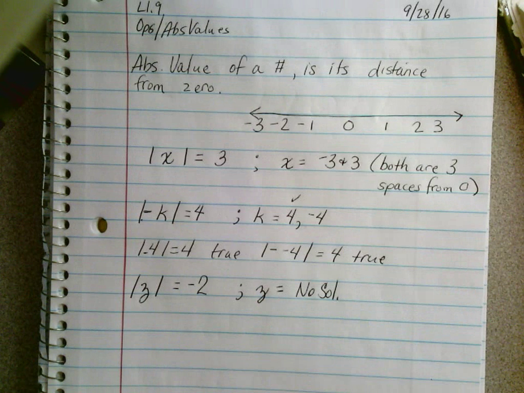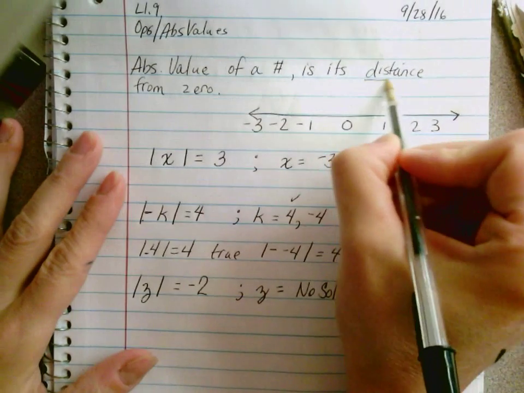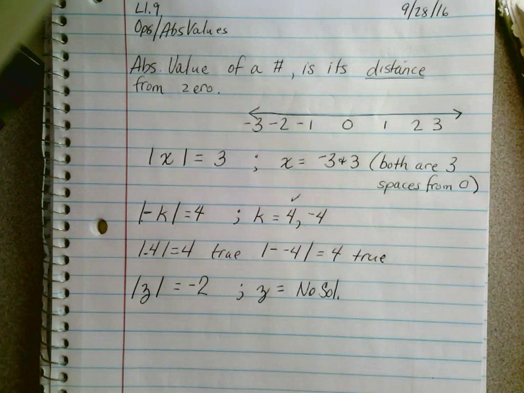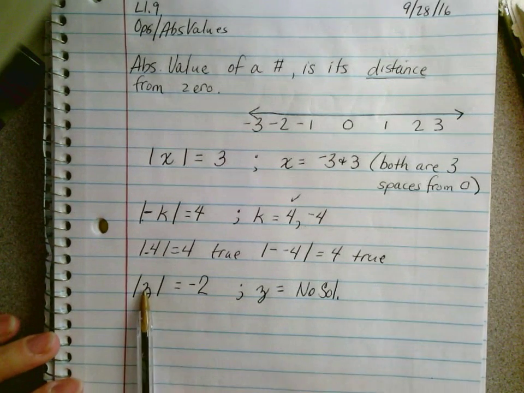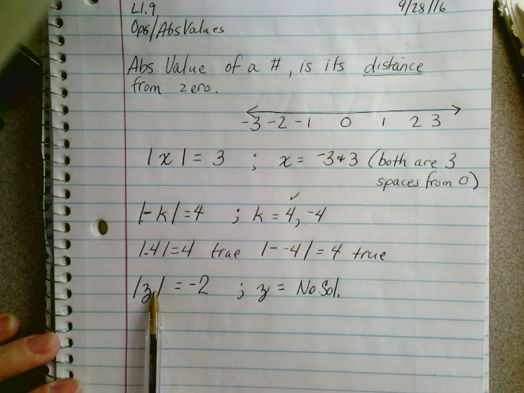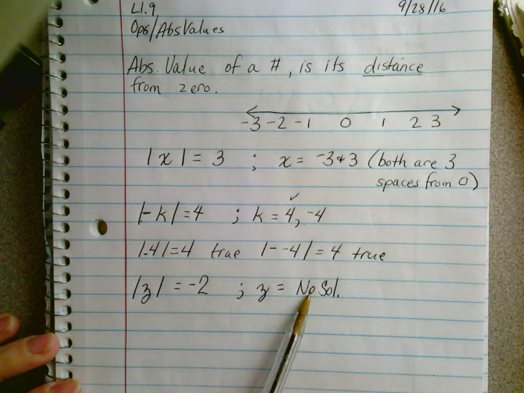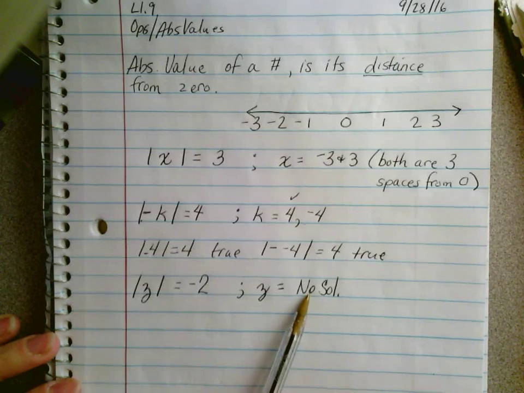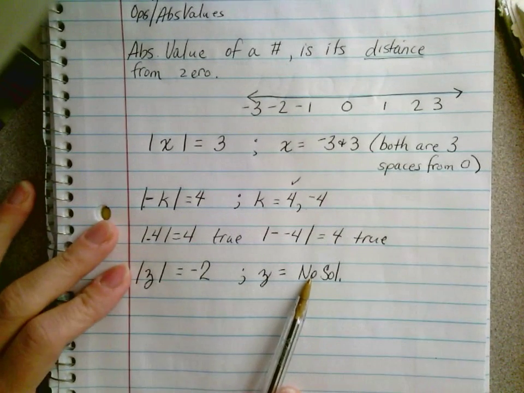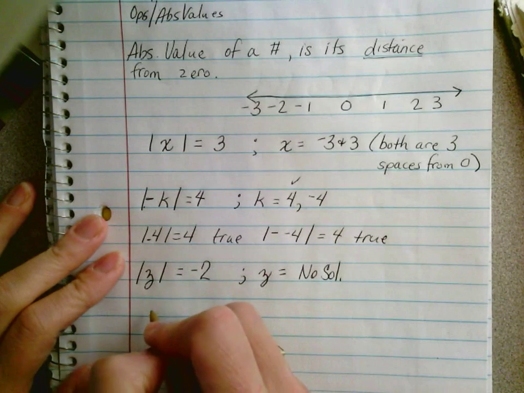There is no solution because by definition, absolute value is distance away. So regardless of where you're located, you would never say you live -20 miles from grandma's house, right? Distance is never a negative number. So if you keep that term distance in your mind, that's how you can establish that if they tell you some number's absolute value is a negative, then there is no number that can make that happen. All right?